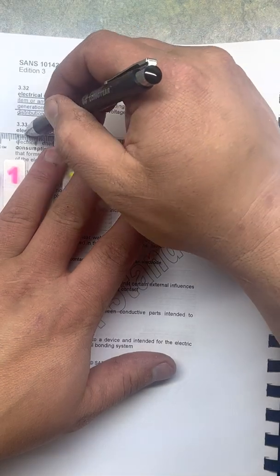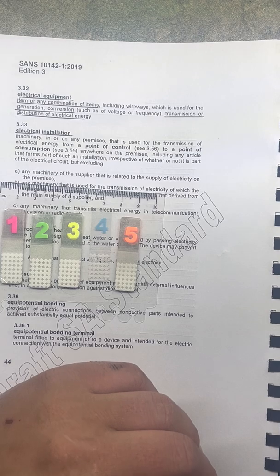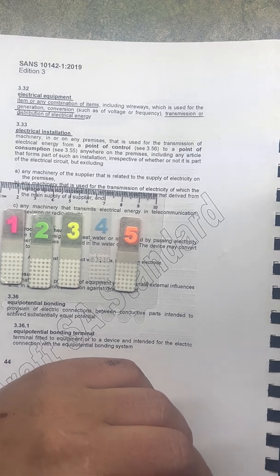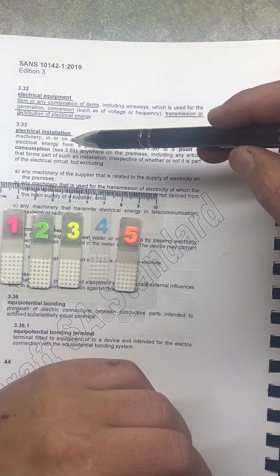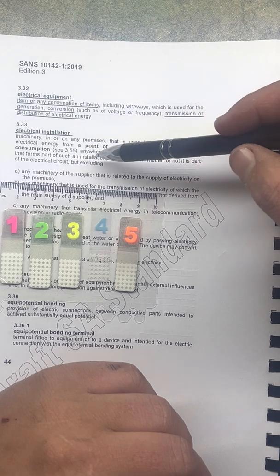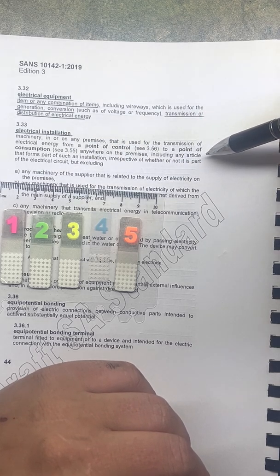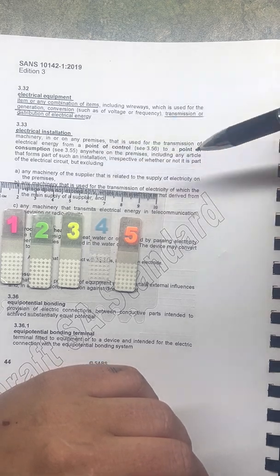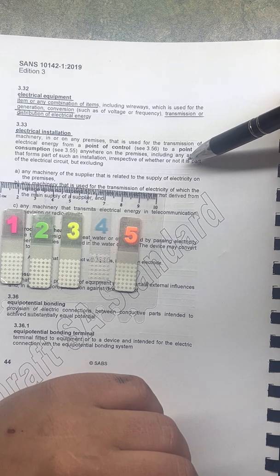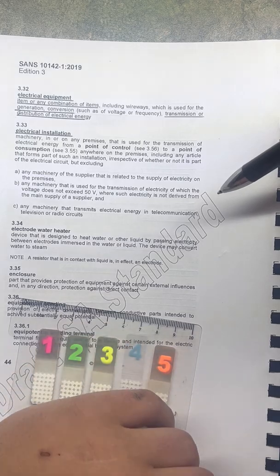Electrical installation. So it's machinery in or on any premises that is used for the transmission of electrical energy from a point of control to a point of consumption anywhere on the premises, including any article that forms part of an installation, irrespective of whether or not it is part of the electrical circuit, but excluding.